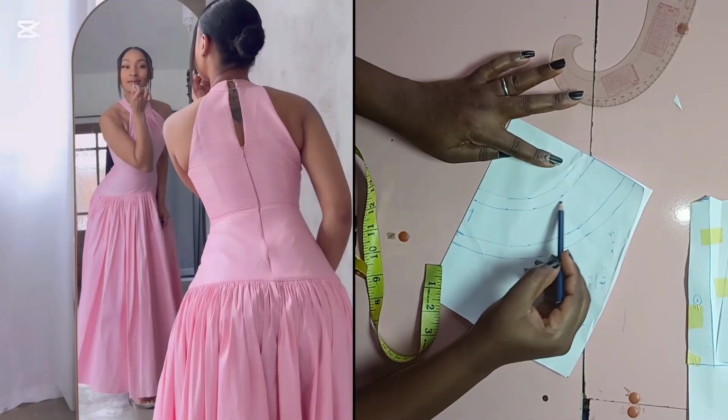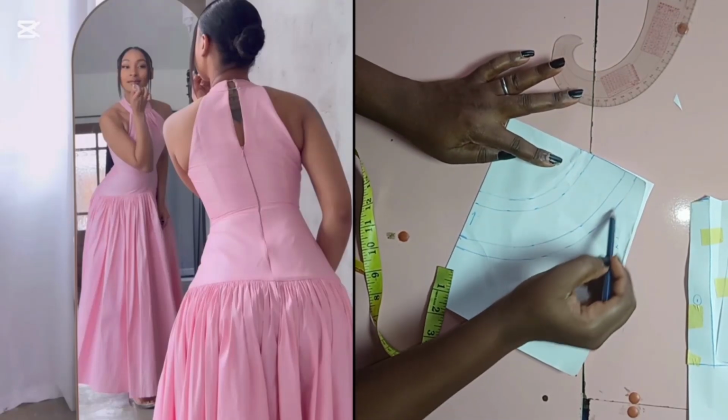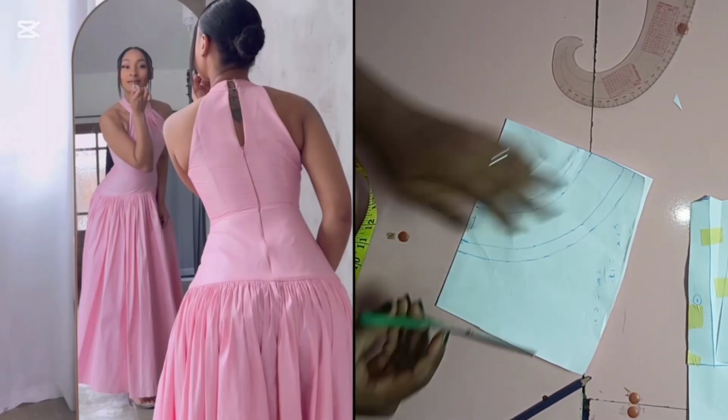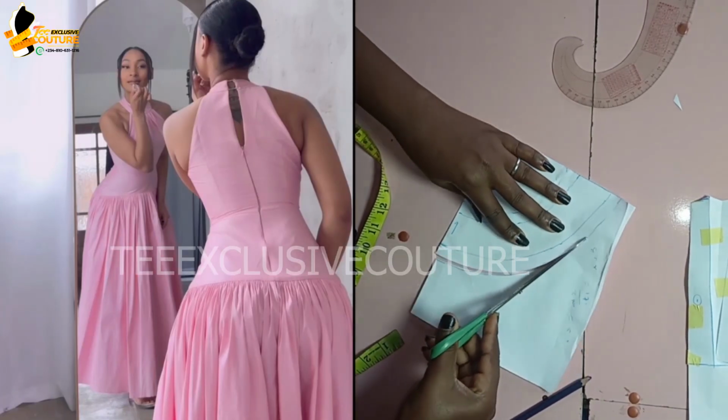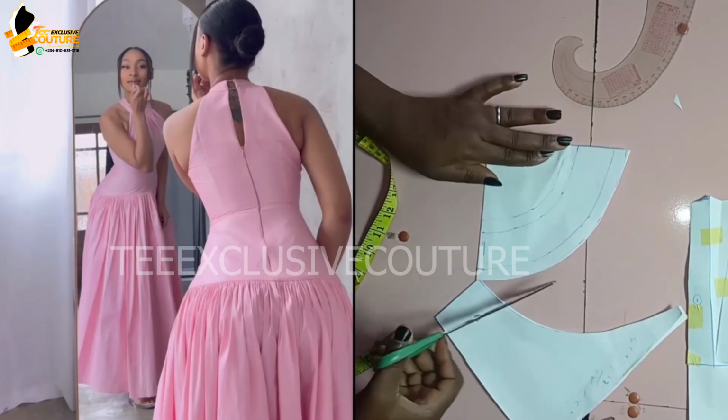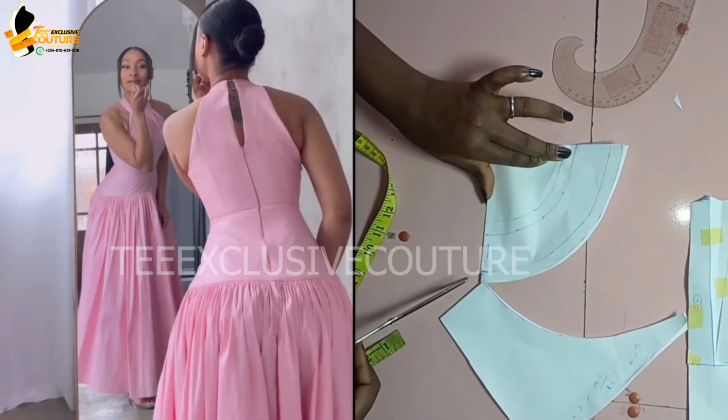Today we'll be learning how to make this beautiful dress, which includes transfers of darts manipulation, dartless back bodies, and upper hip gathered skirts. So if this is what you are looking to learn, please stick to the end of the tutorial.